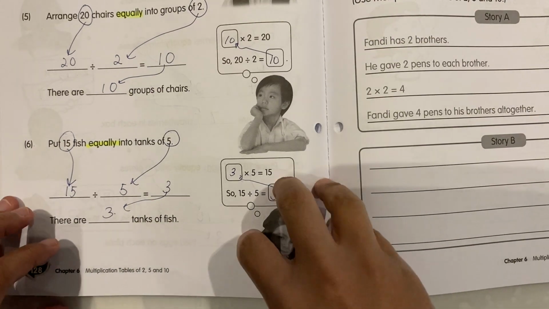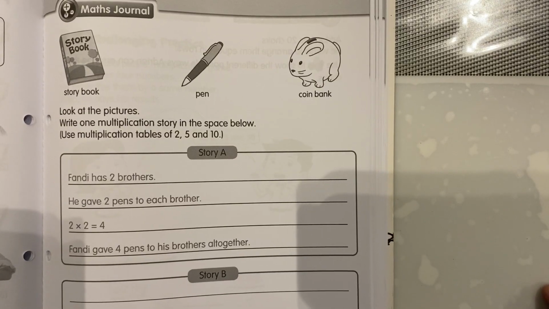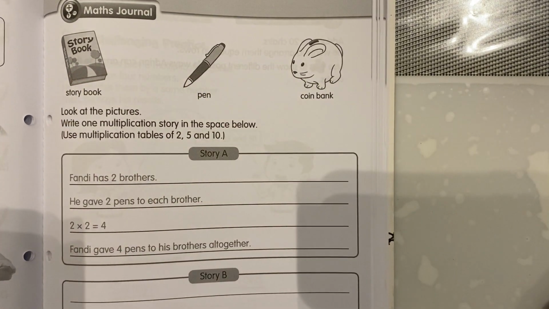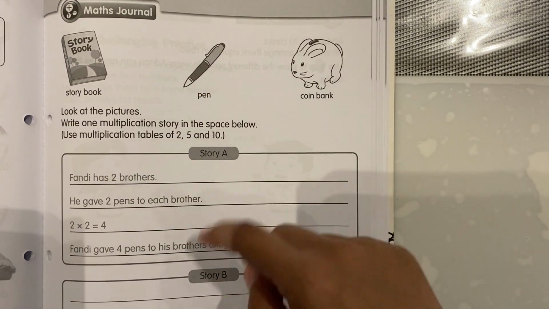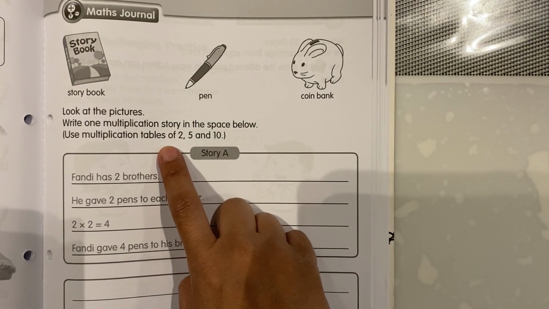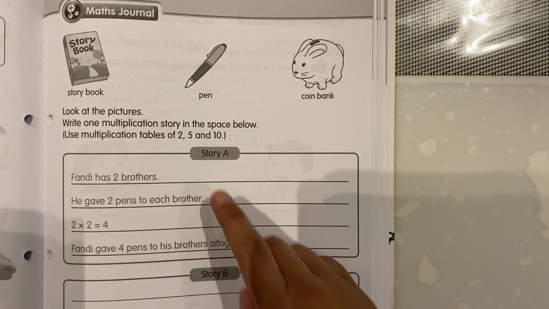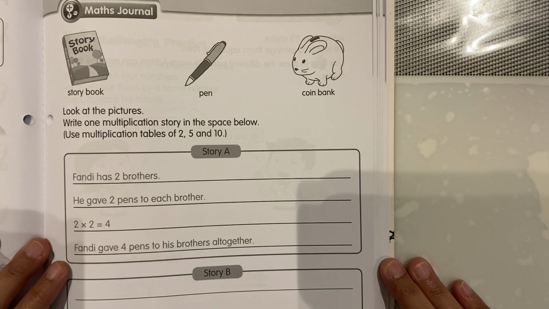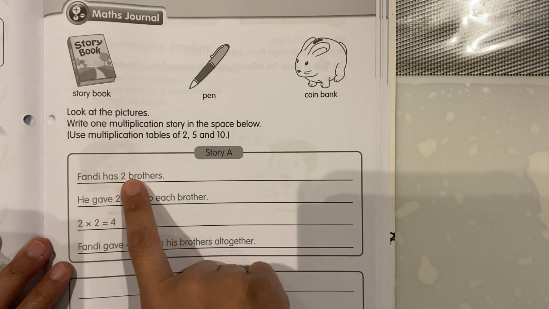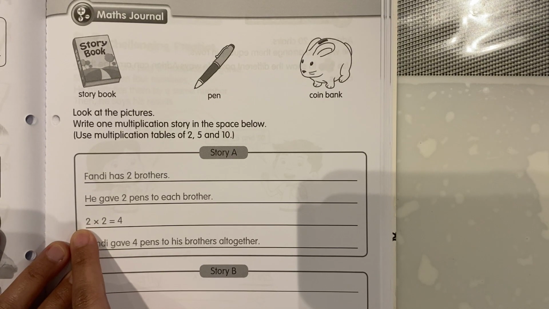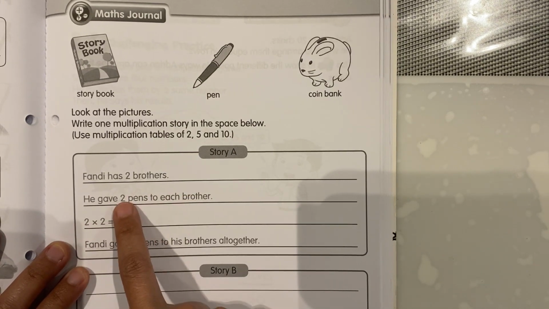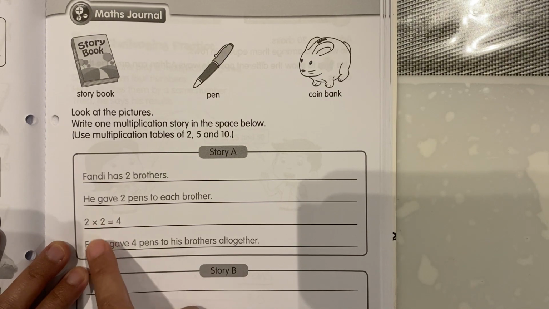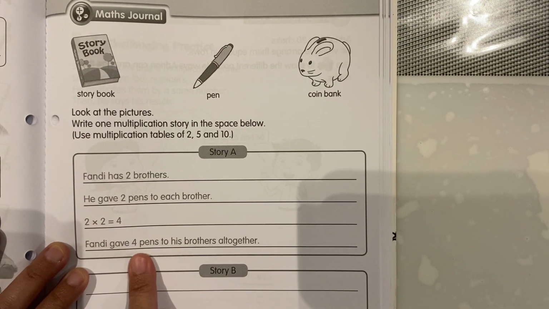Right, so the next part will be your maths journal. Now we are going to do the maths journal on page 129. The instruction states to look at the picture given and write one multiplication story in the space below. Now you are only to use multiplication tables of 2, 5, and 10. The example shown is Fandi has 2 brothers. He gave 2 pens to each brother. So 2 brothers means 2, and he gave 2 pens to each brother means times 2. So he gave 4 pens to his brothers altogether.